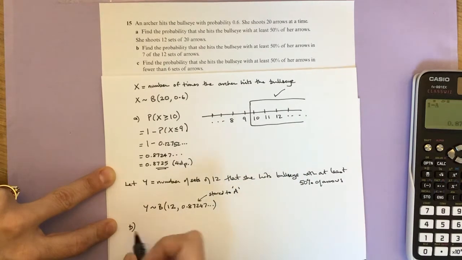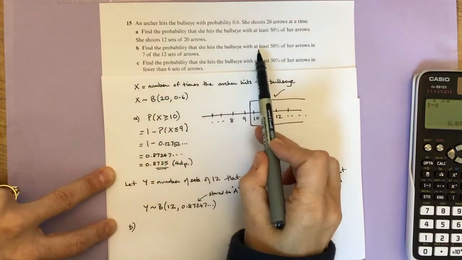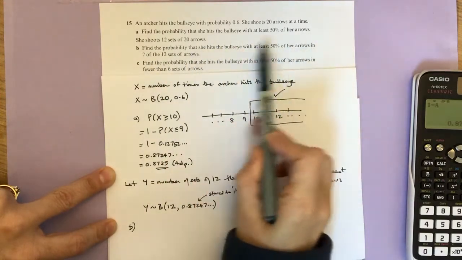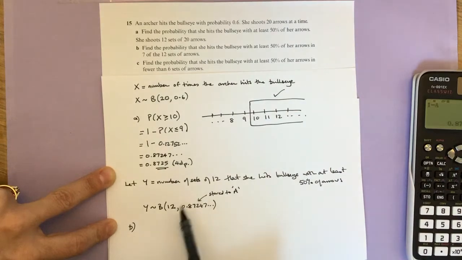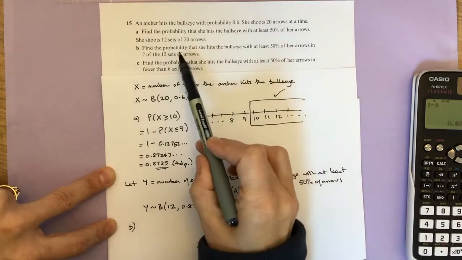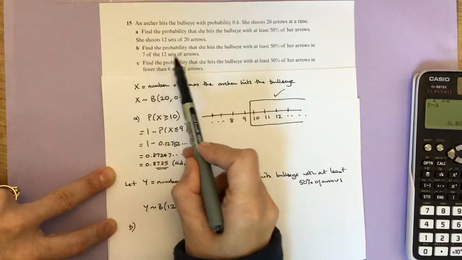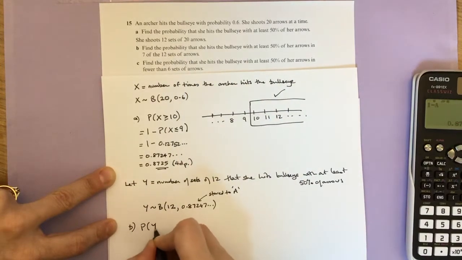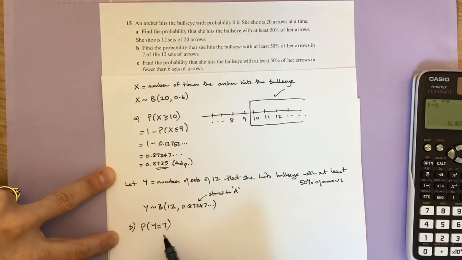So let's have a look at part B. Find the probability she hits the bullseye with at least 50% of her arrows. All of that is just this probability of success. So find the probability she is successful 7 out of 12 times. I want 7 of these 12 to be successful, so I want Y to equal 7. Because it's equals and not less than, this is going to be the binomial probability distribution function, the PD on our calculator, not the CD that gives me less than or equal to.